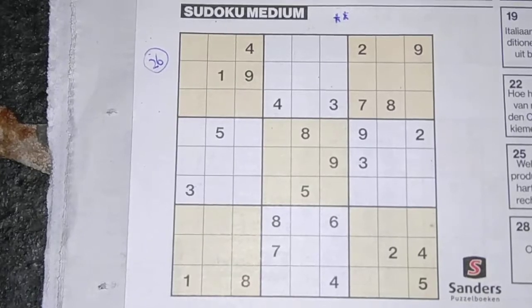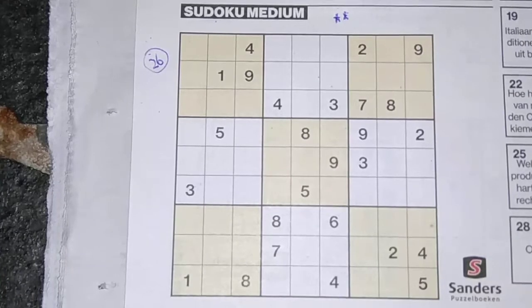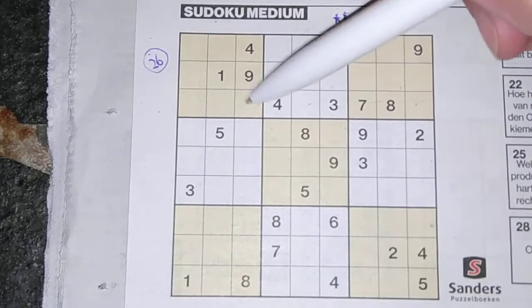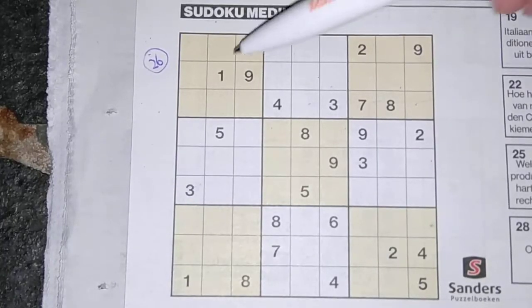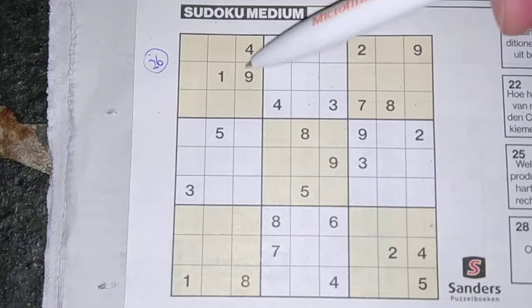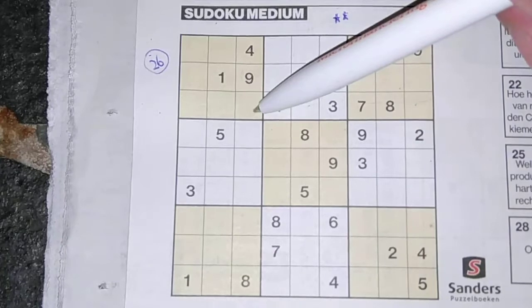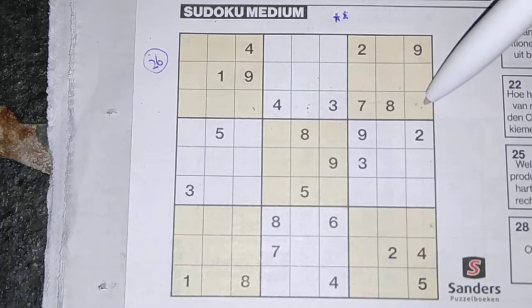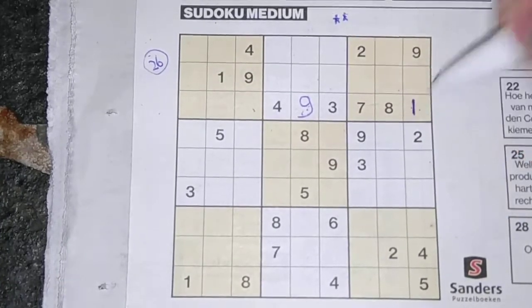Let me see which number I can use. Yes, I see here in this row 1, 2, 3, 4, 5 missing numbers. 2 of those missing numbers are the 1 and the 9. So in this big square, the 1 and the 9 cannot be in these 3 boxes. So the 1 and the 9 go in those 2 boxes. We see here a 9, so no 9 there. 9 should be here, and the 1 goes there.